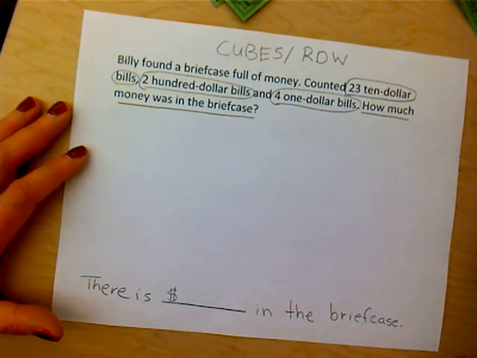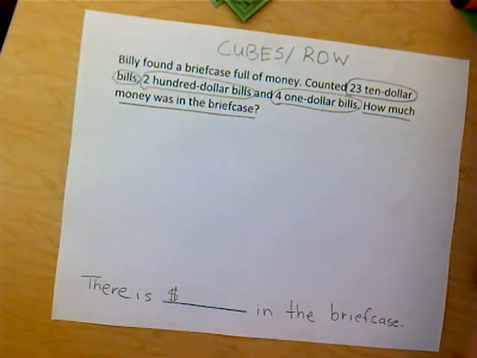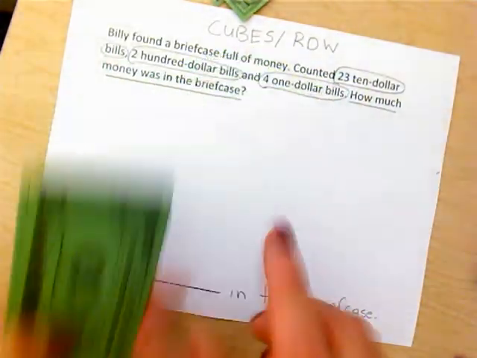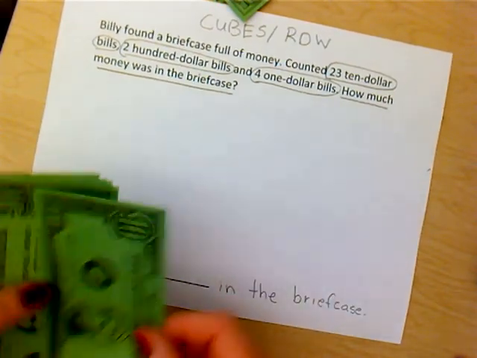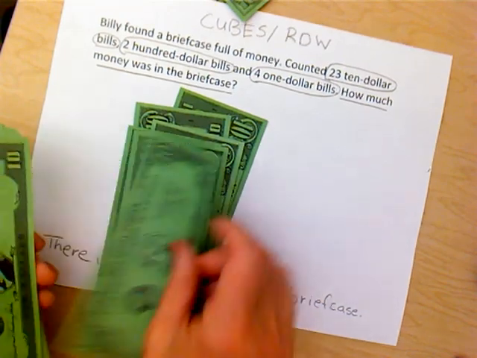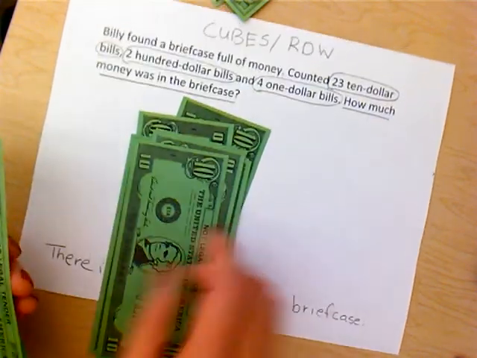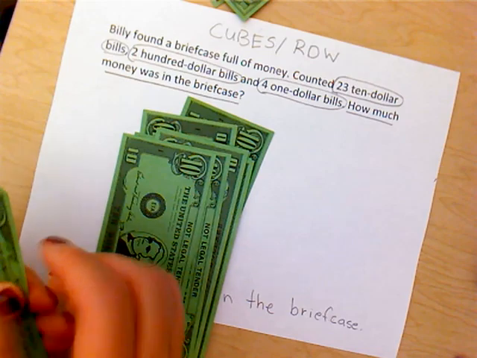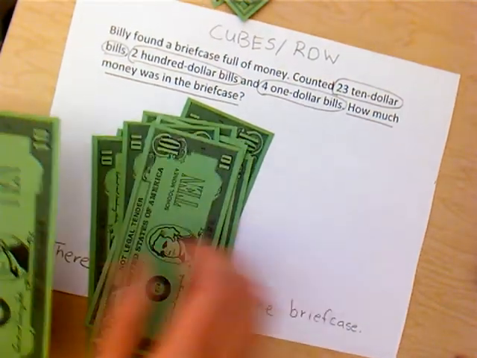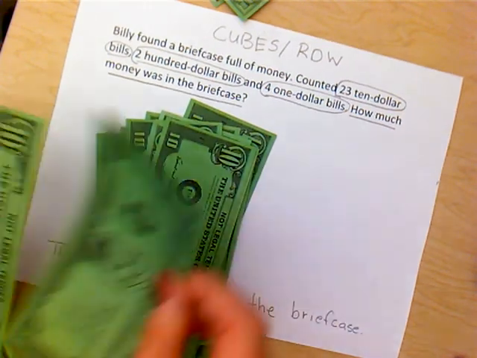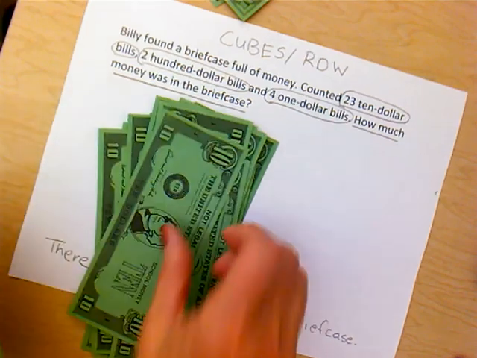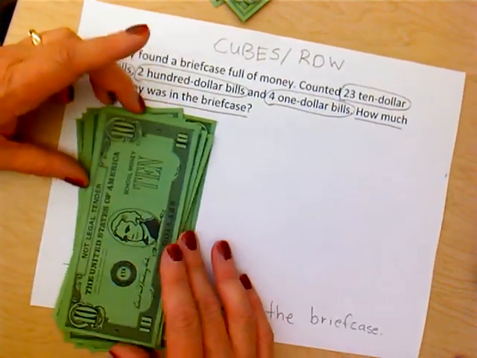Okay, I just want to do some counting here. So I got a whole stack of tens. That's a big stack of tens. And I think I have 23 of them, so let's count them. 1, 2, 3, 4, 5, 6, 7, 8, 9, 10, 11, 12, 13, 14, 15, 16, 17, 18, 19, 20, 21, 22, 23. So there was 23 $10 bills.